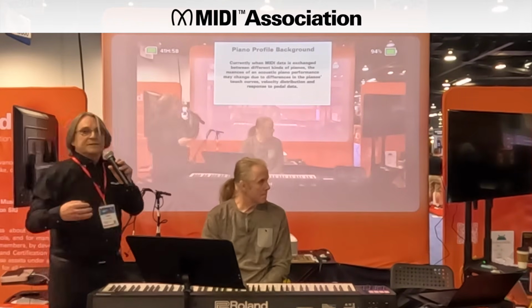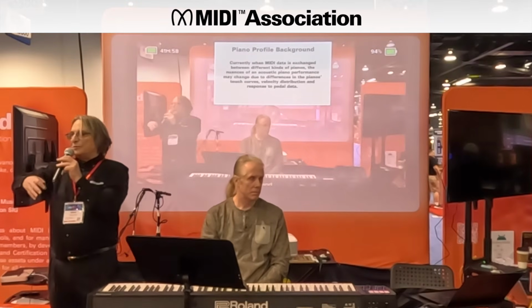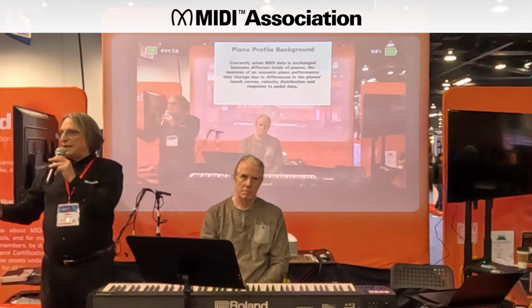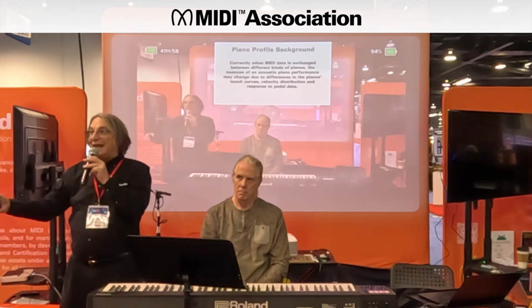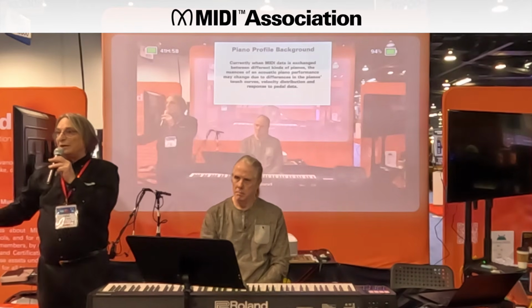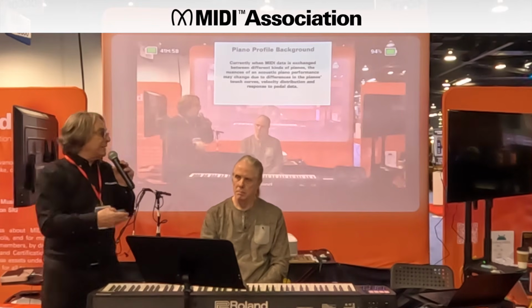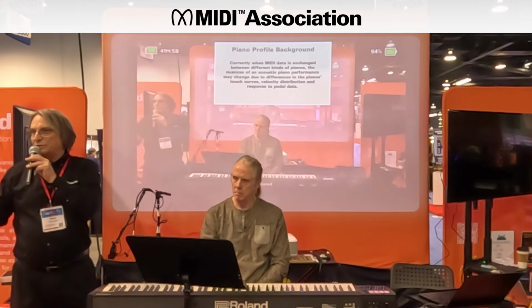The goal of this is that you're able to turn the piano profile on and record your data, and then you can play it back on anything that supports the piano profile, and it will more accurately represent what you played.